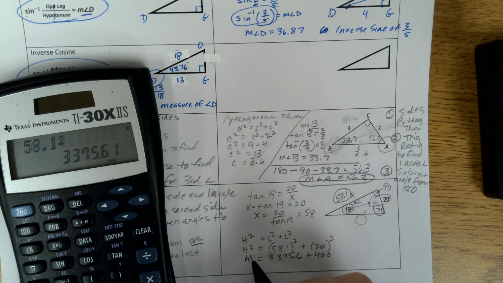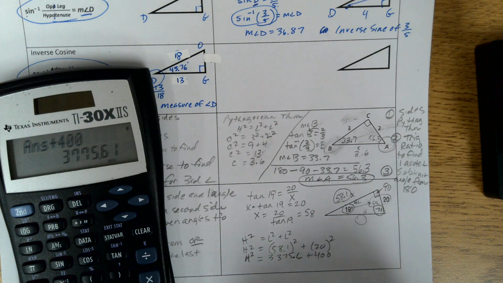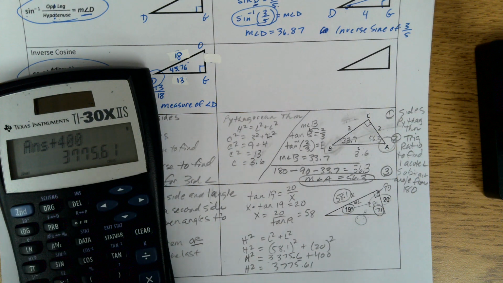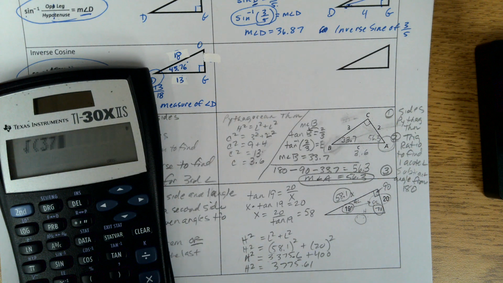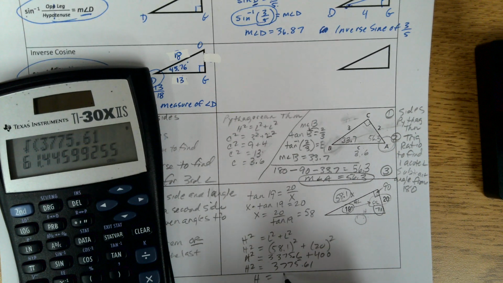Notice the h squared is already isolated, so we just add these together. 3,775.61 is h squared. Now I have to take the square root of that. 3,775.61, square root equals, so the last side is 61.4.